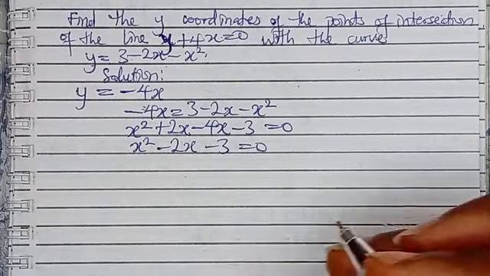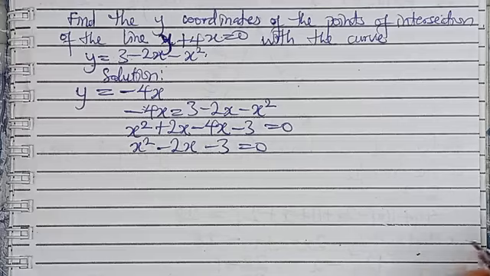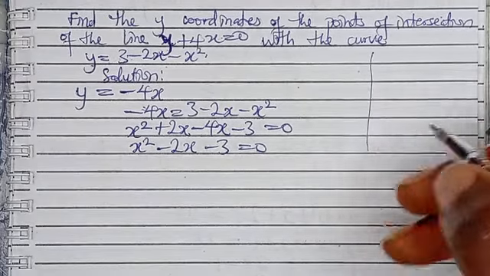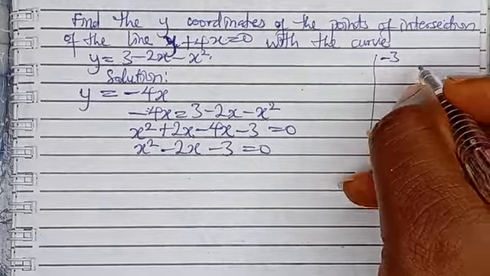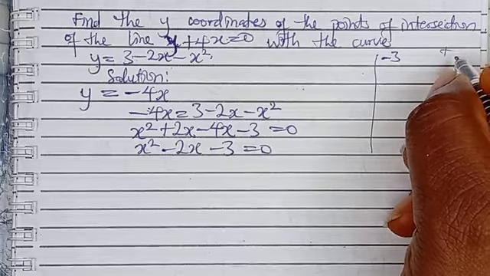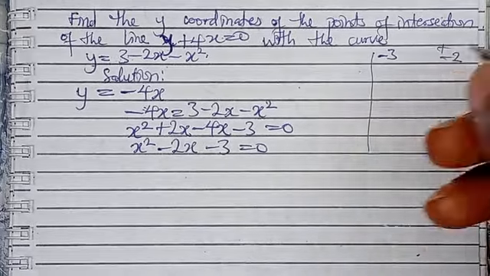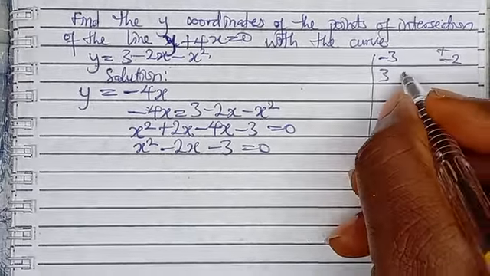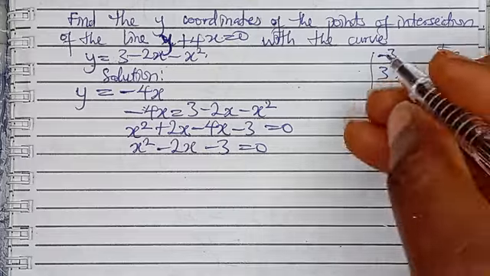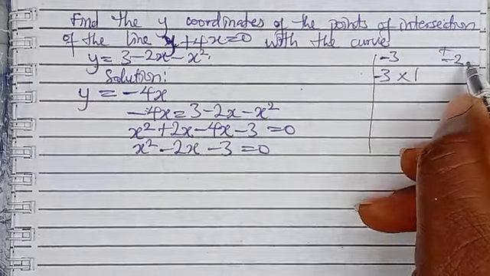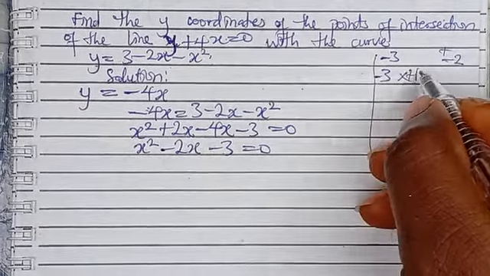The next thing for us to do is to factorize this equation. I'm going to have my rough work side here. I'm looking for two numbers that when I multiply, I get minus 3, and when I add up, I get minus 2. The numbers coming to mind are 3 and 1. Since we needed to subtract them, the larger carries the sign of the middle term, and the other carries the opposite sign.